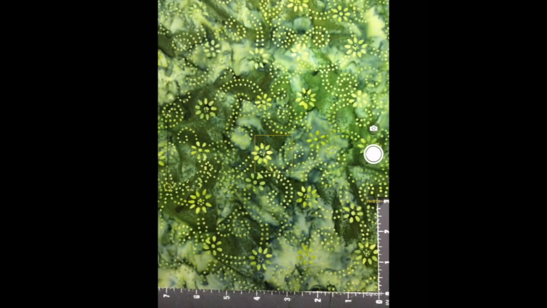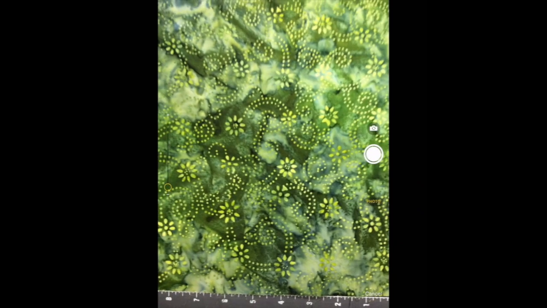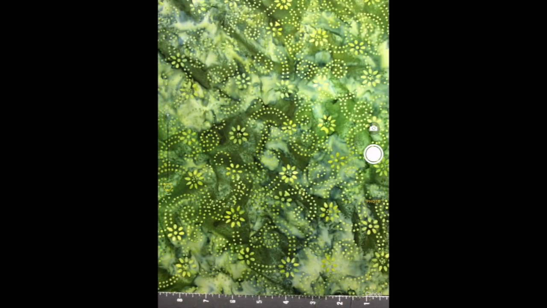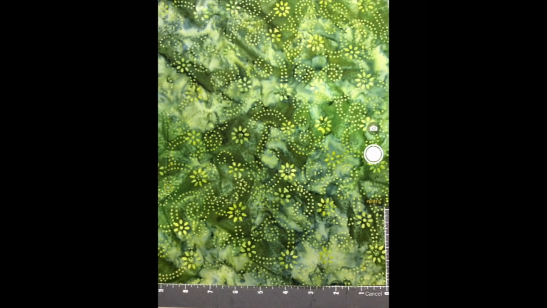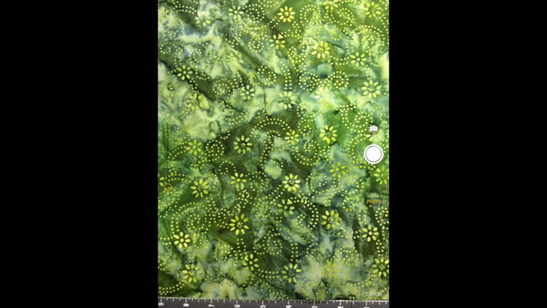Make sure your fabric is well lit. Natural light like sunlight will give the best results. Hold the iPad above the fabric so that you have about 9 inches of fabric width showing on the screen. Tap the white circle to snap a picture.